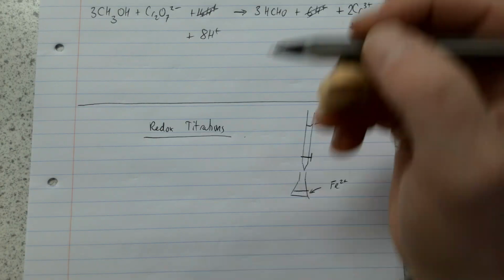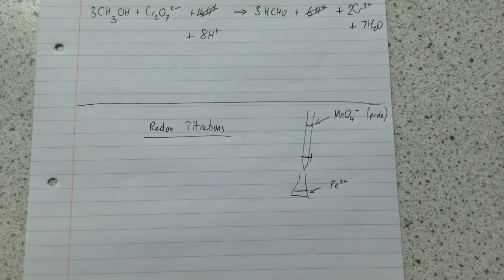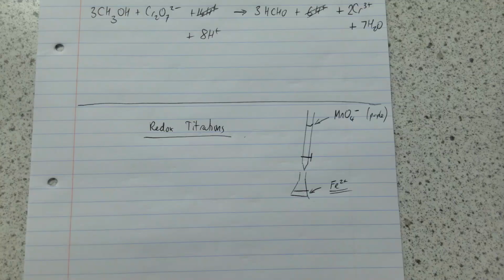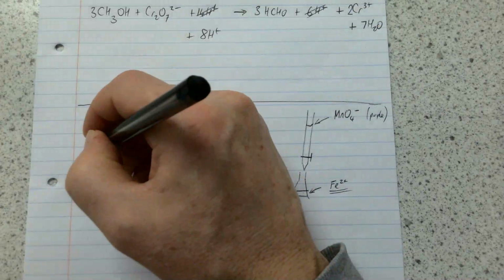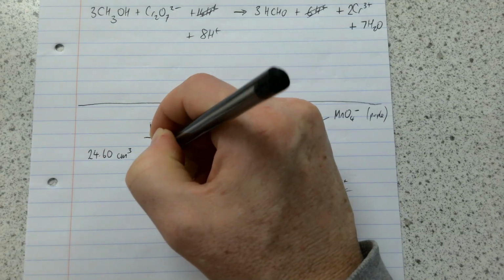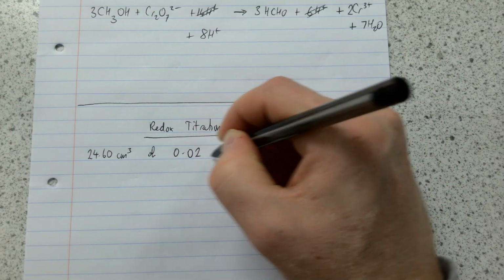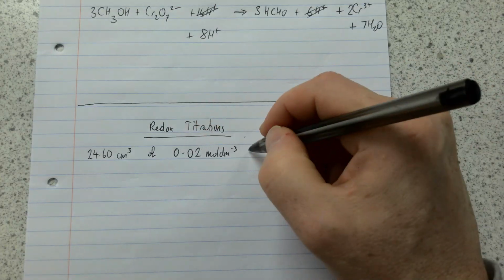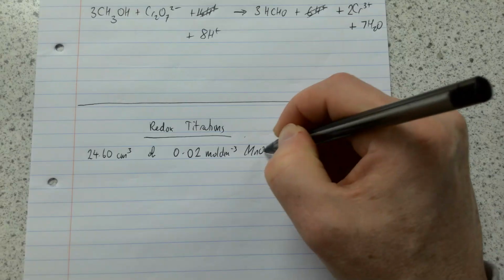and that's when you know you've got to the end point. So it might be you're told something like, there's some iron in here, it's been dissolved in acid, so it's iron 2 ions now. And it turns out when we do the titration that we needed 24.60 centimeters cubed of 0.02 mole per decimeter cubed KMnO4, which I'll just write as MnO4 minus ions.